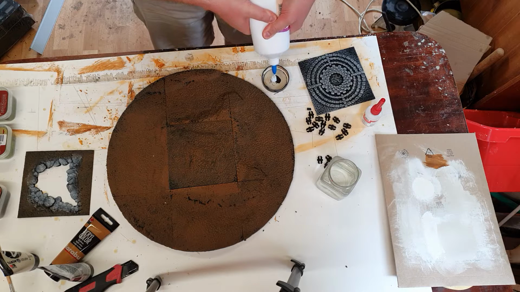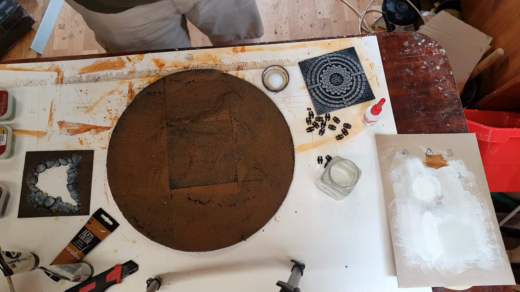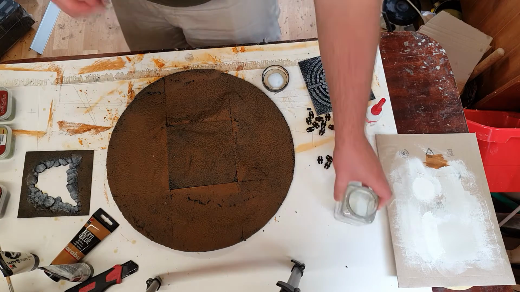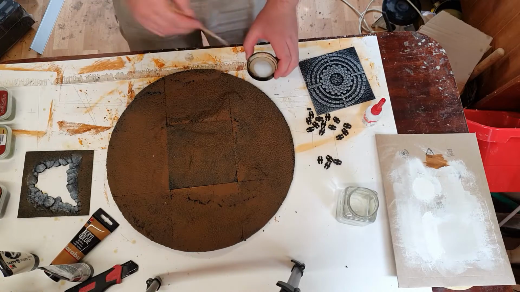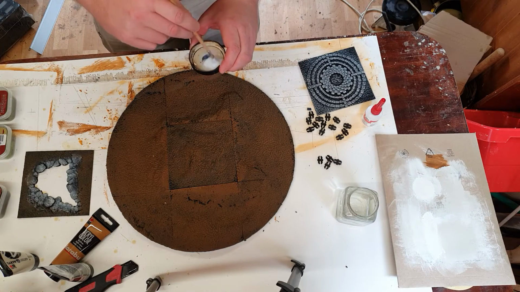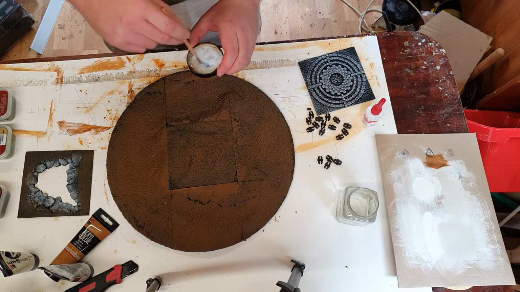Now this is where the magic happens. I'm using some water soluble crafting glue, similar to Elmer's glue, for example. This will dry transparent.